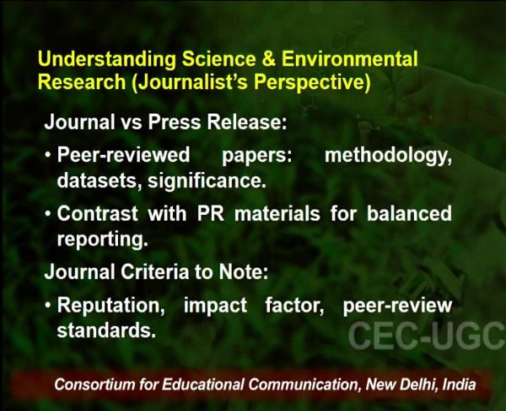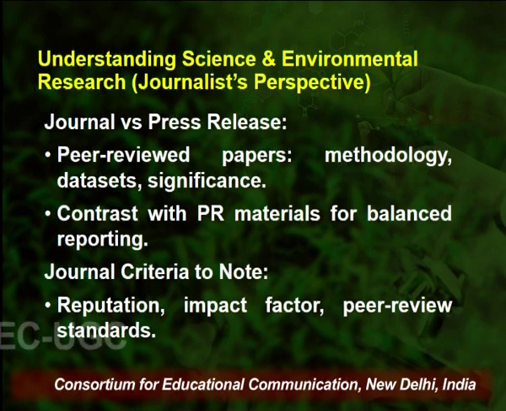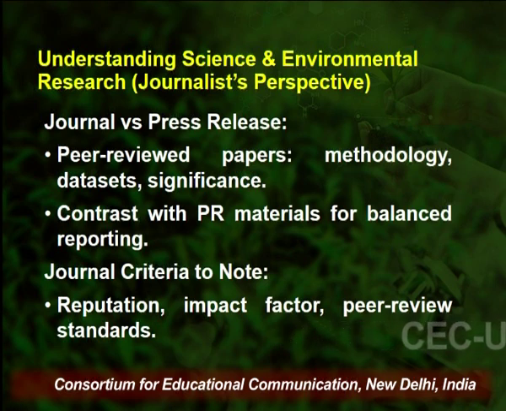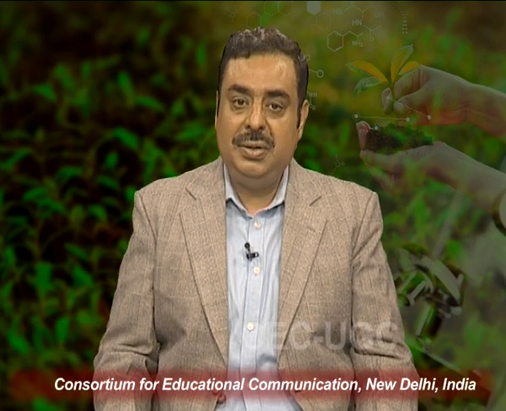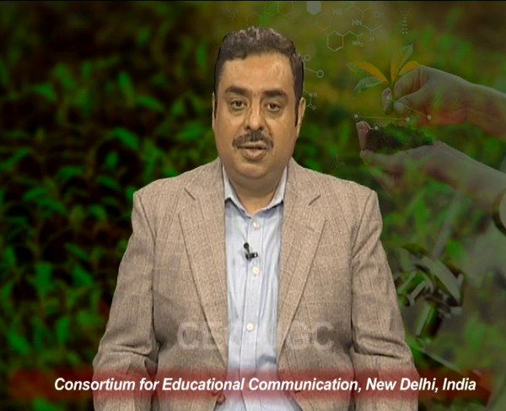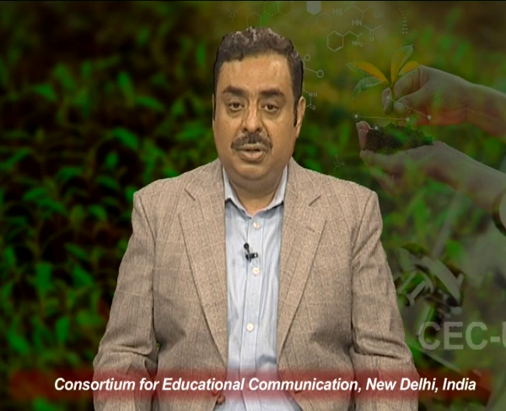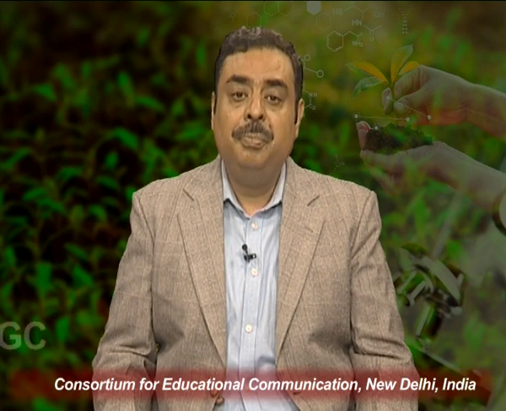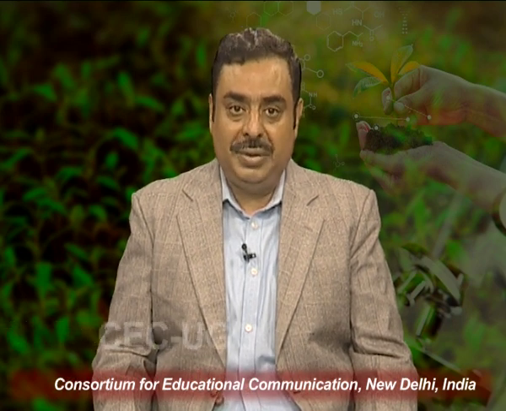Contrast with peer materials for balanced reporting. Journal criteria to note are the reputation, impact factor, and peer review standards. You must know these keywords, and before reporting any research paper, you have to check the journal's reputation, impact factor and peer review standards also, and be careful about that.